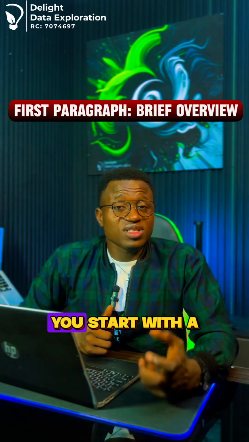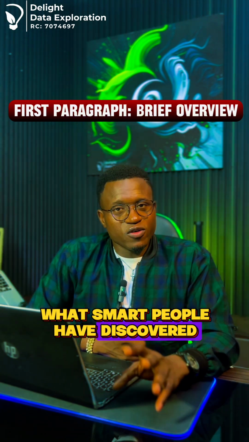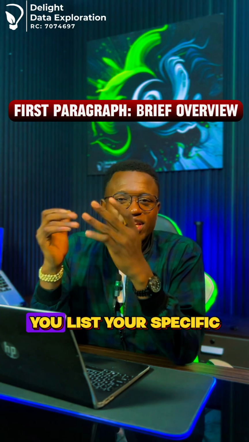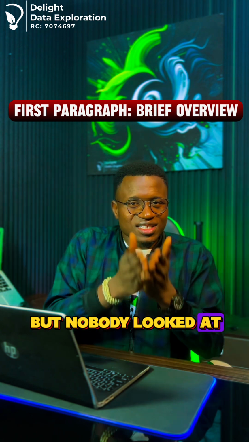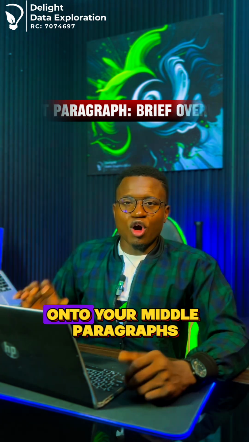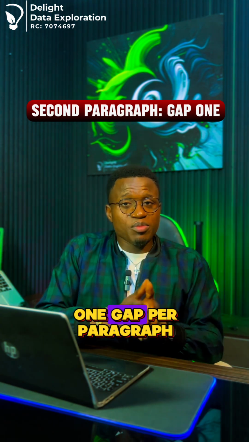In your first paragraph, you start with a brief overview of your field. Here's where you talk about what smart people have discovered. Then bam, you list your specific 3 to 5 research gaps. You go on to say, but nobody looked at this and this or this. On to your middle paragraphs. What I learned from my professor is that you identify one gap per paragraph.